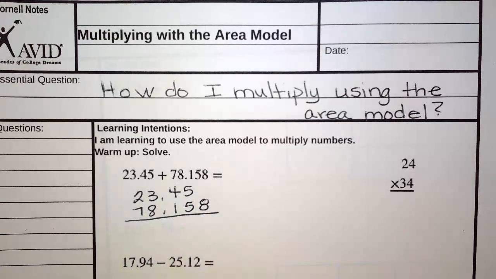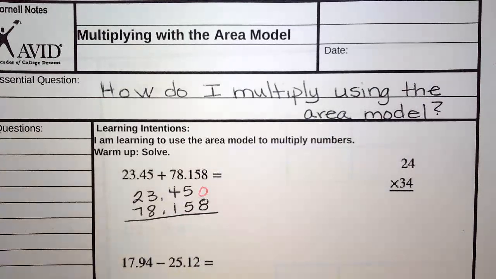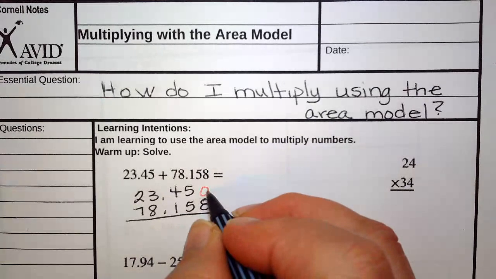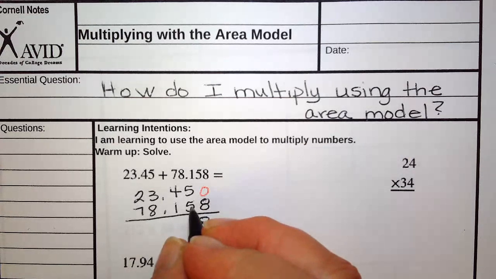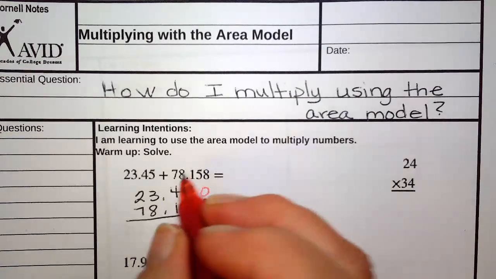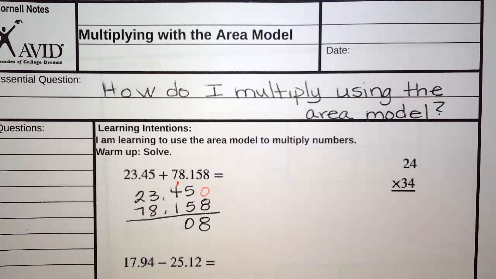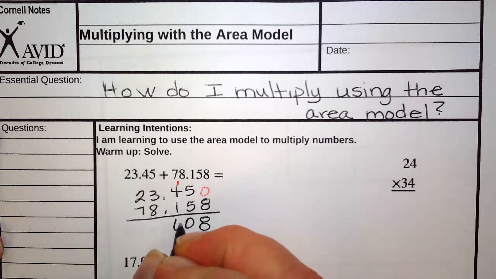Okay, I've got the column straight, but I notice I'm missing a number. I put 0 as a placeholder. 0 plus 8 is 8. 5 plus 5 is 10, so I put the 0 down and I carry the 1. 1 plus 4 is 5. 5 plus 1 is 6.